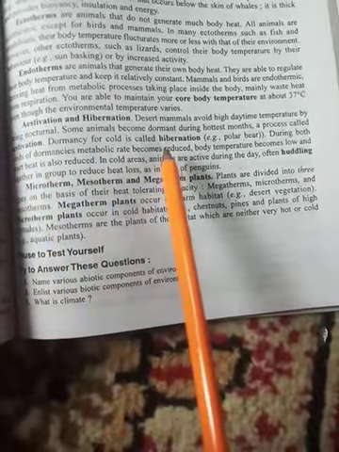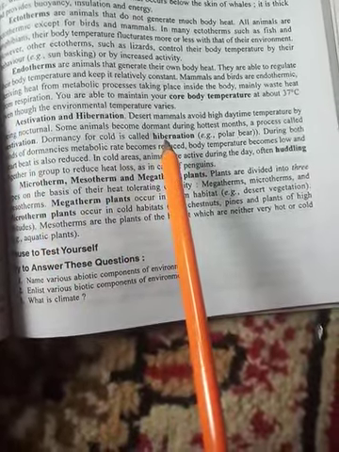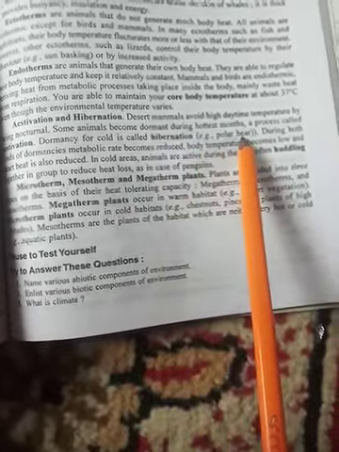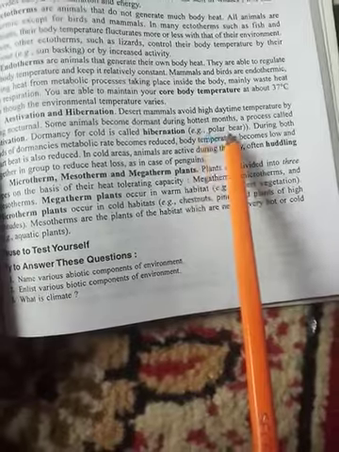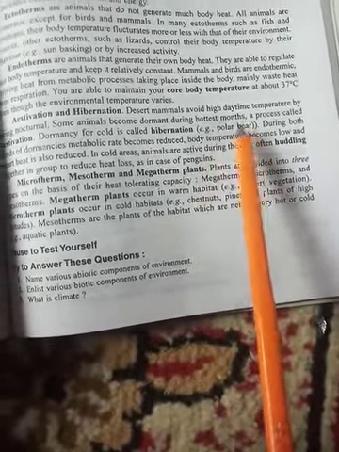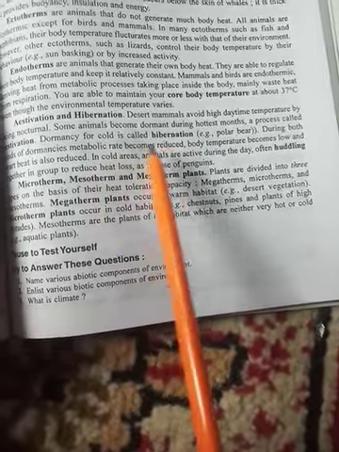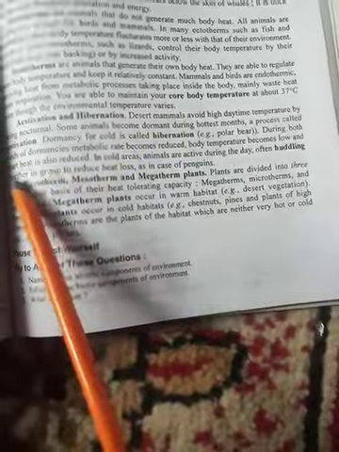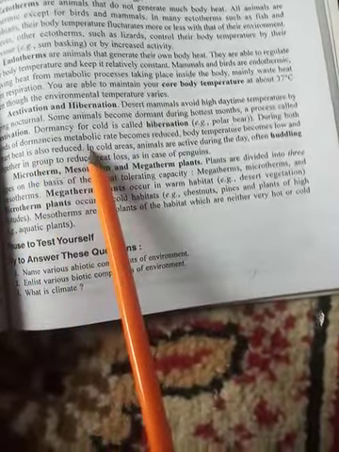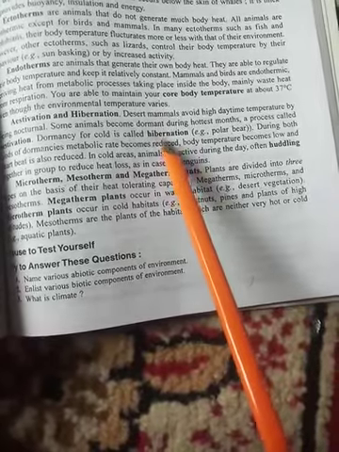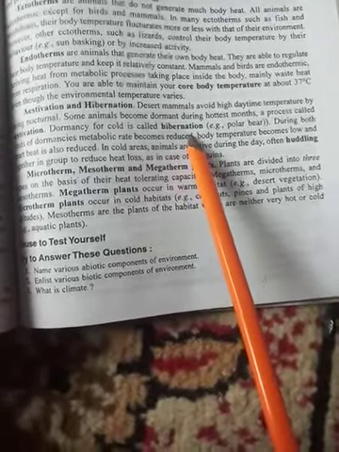Similarly, in cold times, some animals like the polar bear live within their habitats. They do not go out in search of food, and their metabolic rate is reduced, their body temperature becomes low, and their heartbeat is also reduced. This process is called hibernation, the winter sleep.